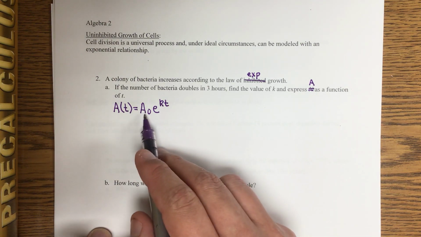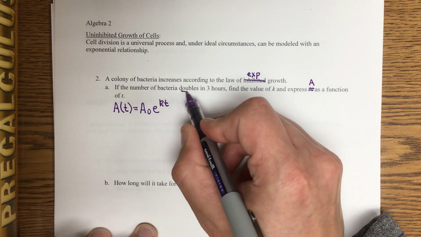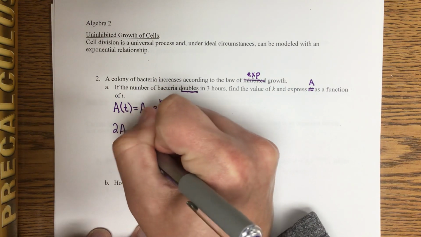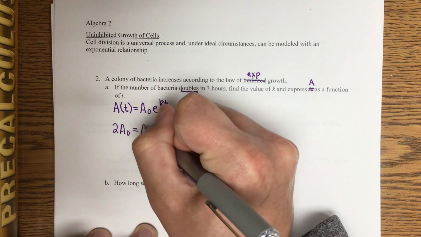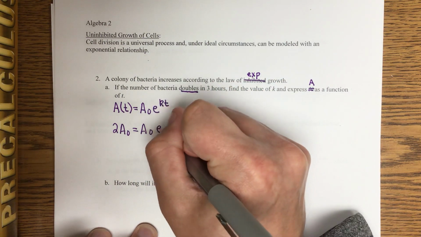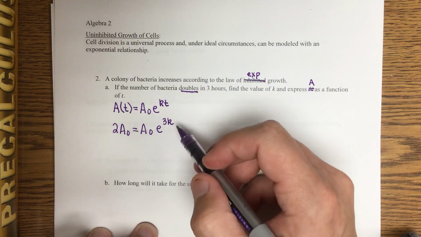So I know that the number of bacteria doubles in 3 hours. They don't tell me how much I start with, though. So if my original amount is a sub 0 and it doubles, then I will end up with 2 times a sub 0. And it takes 3 hours for it to double, so I can plug a 3 in for t. We can actually solve this for k.